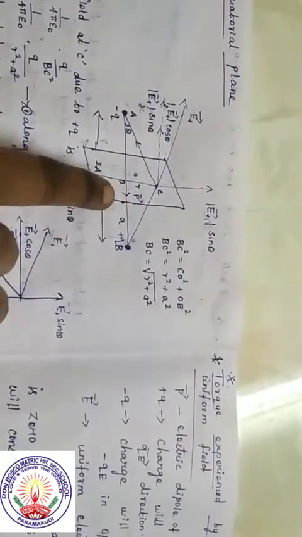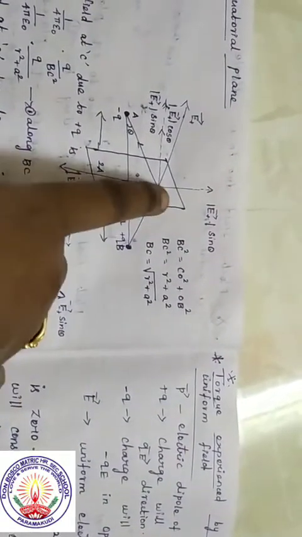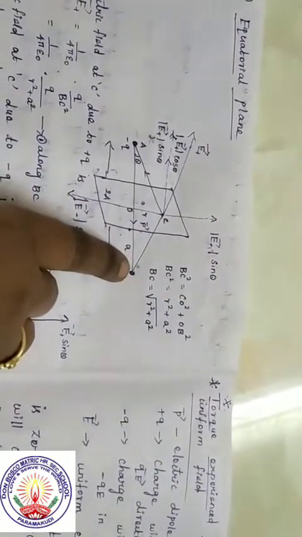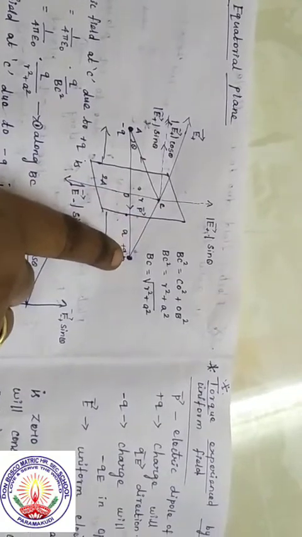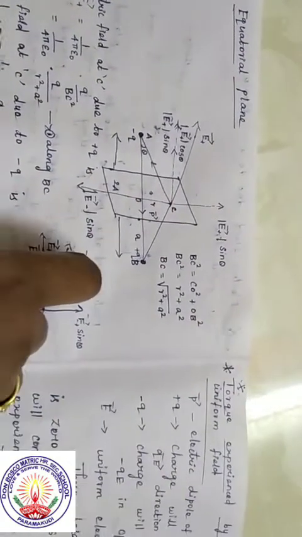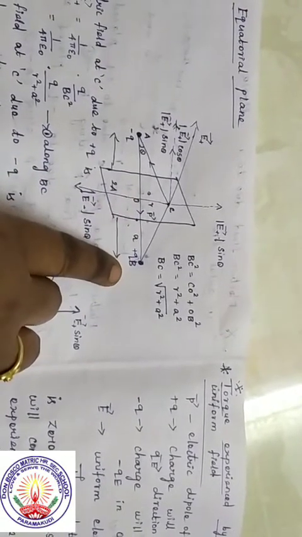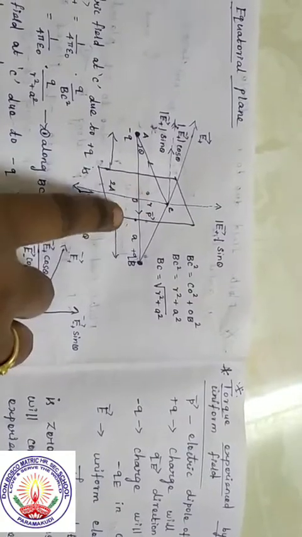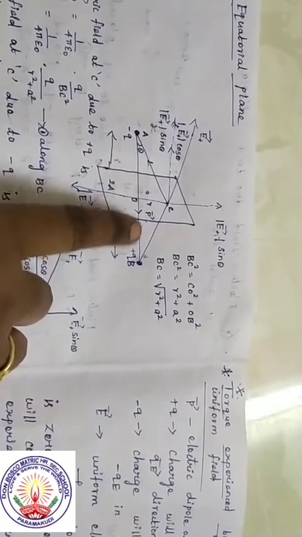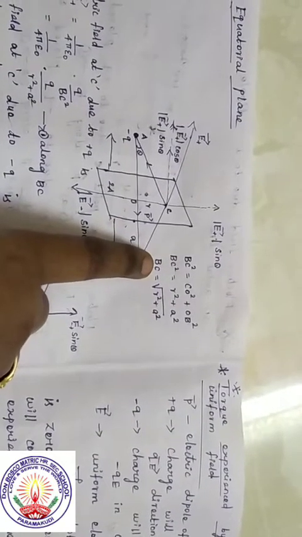In this diagram, first we have to calculate PC, then cos theta. First we have to take the right angle triangle OBC. So we have to calculate PC squared. PC squared means CO squared plus OB squared. So what is the distance? OC squared is R squared and OB is A squared. So BC squared, we know the values. Then PC means root of R squared plus A squared.